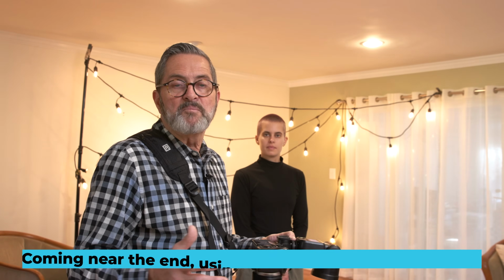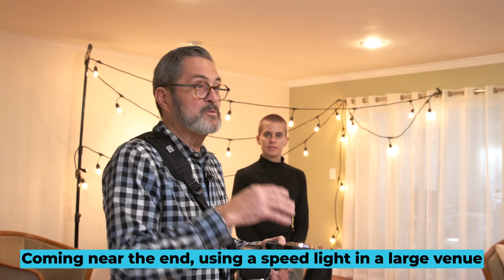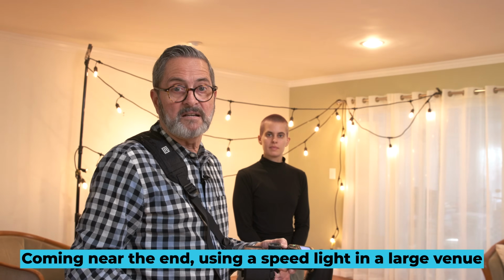Now we've integrated the two. We see the room, we see her face. This is super important if you're in a large room, an event for a wedding or a gymnasium, because the room is so large, the strobe is not going to light the stuff that's way back there. You've got to use the ambient light in the area to light the room, and then the strobe simply to give you some nice light on the face.